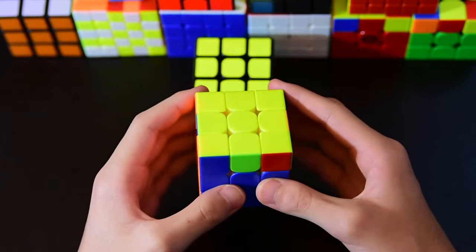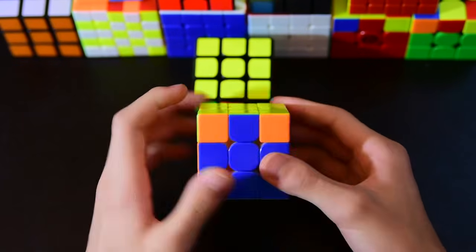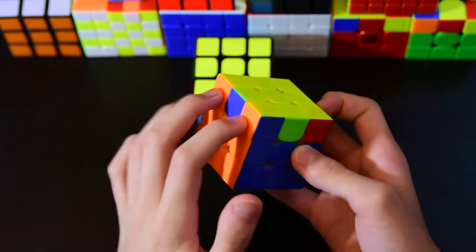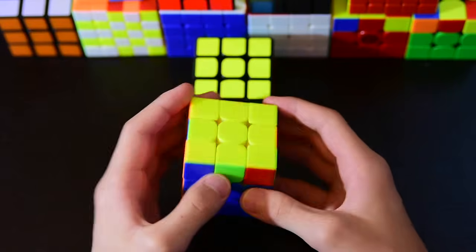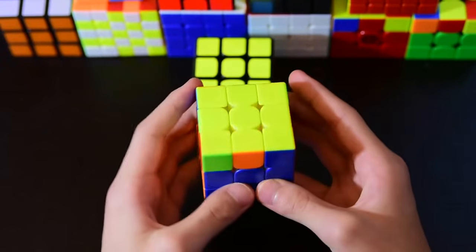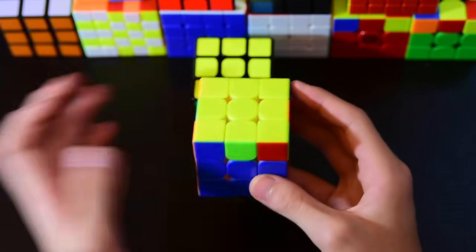Here's the second option. For this algorithm, you have to make sure that the matching corners are facing to the left, away from you. With the other algorithm, you want them in the back, but for this one, you want them to be facing to the left.